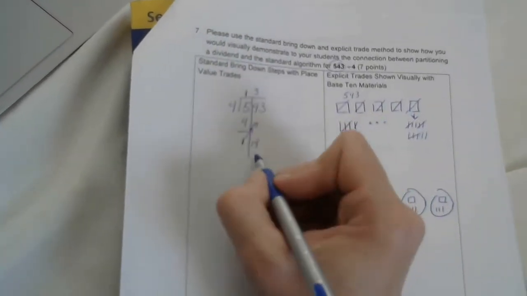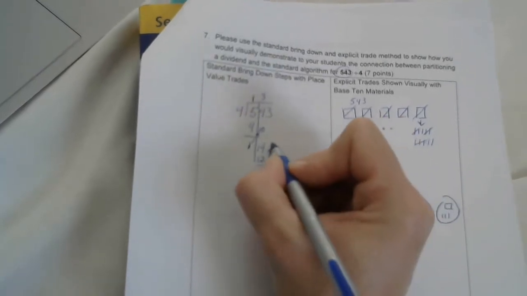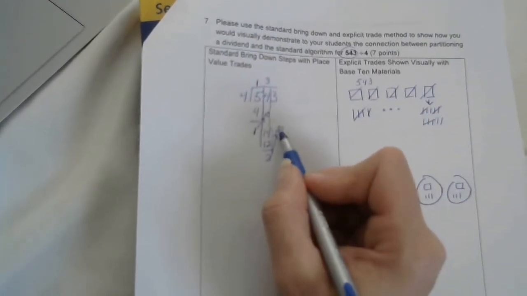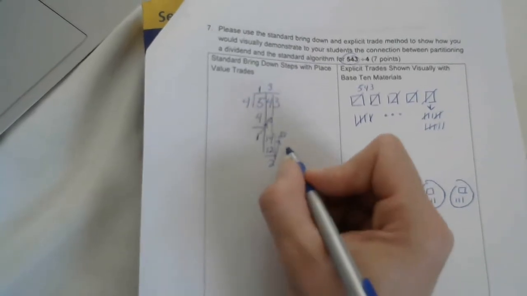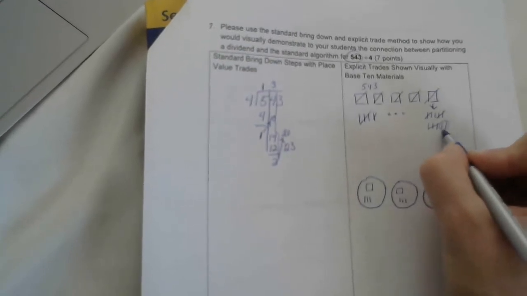So 3 times 4 is 12 with the 2 left over, and I need to make an explicit trade again. I'm going to trade this for 21s. I should have drawn a line here. I apologize. All right, so altogether I'm trading this for 21s. We already have 3 there, so that's 23. I need to actually trade these out and show that I'm trading those. So that's a lot of little dots. All right, but we have 20 of these little ones plus the 3.